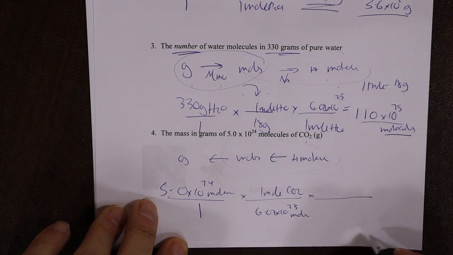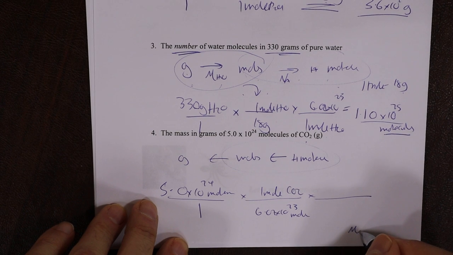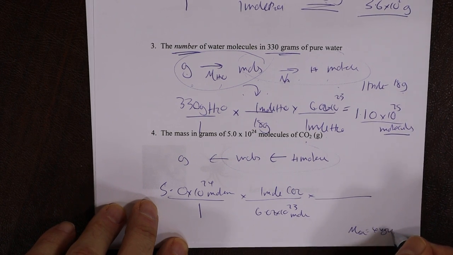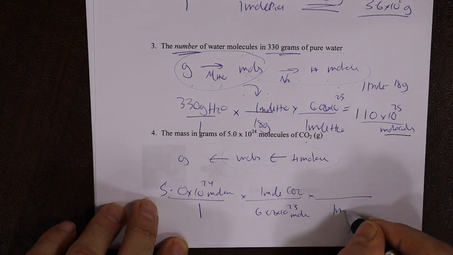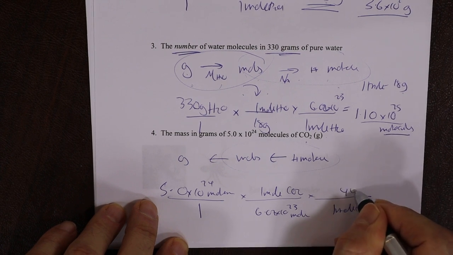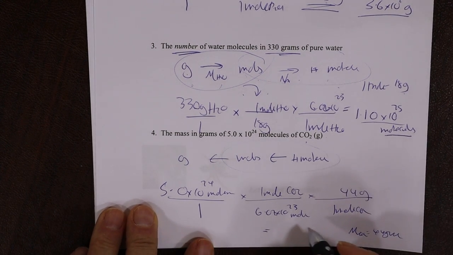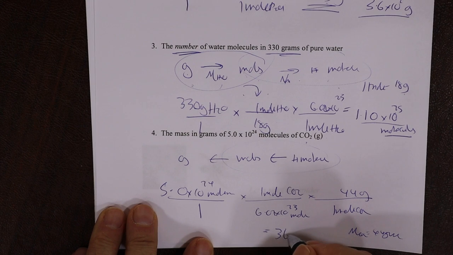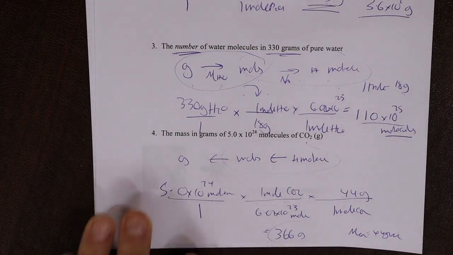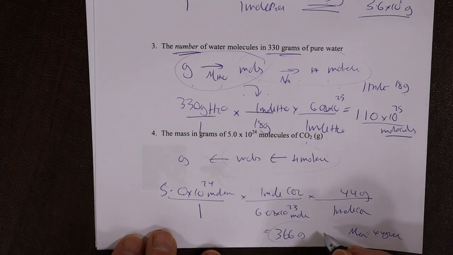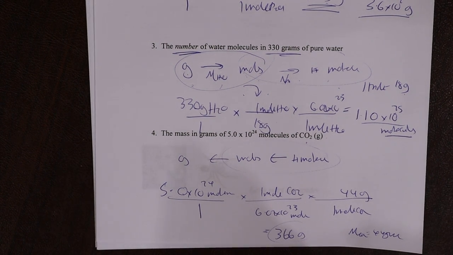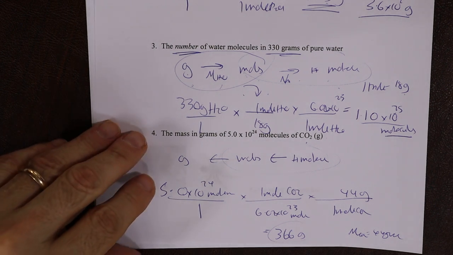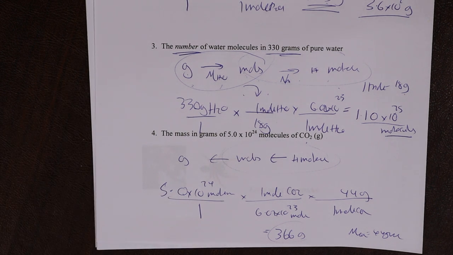Flip back, the molecular weight of CO2 was 44. 1 mole, 44 grams. Knock it out before you check the answer, just to make sure you get the same. 366 grams. Sig figs, 3.7 times 10 to the 2. But for speed, we'll not concentrate too much on sig figs. Hopefully that makes sense.